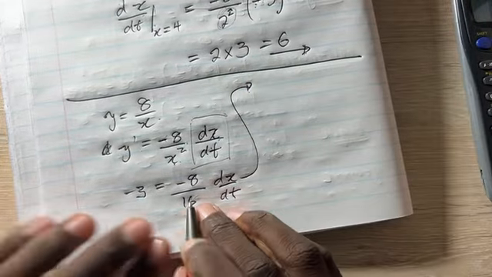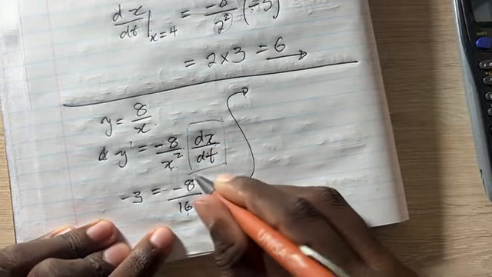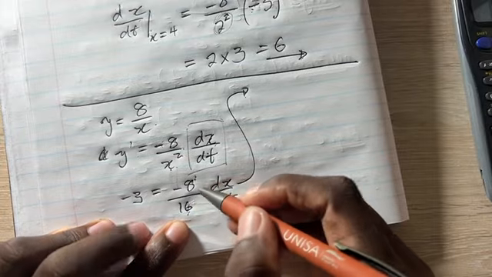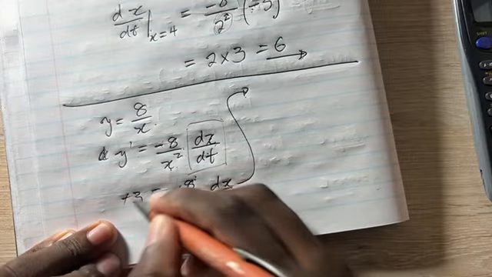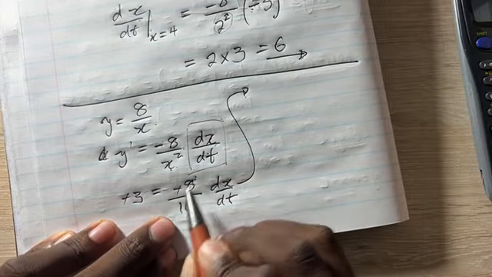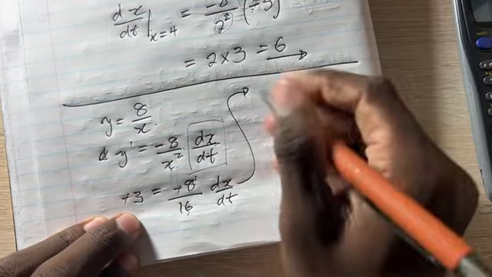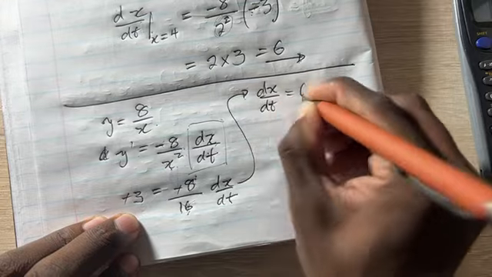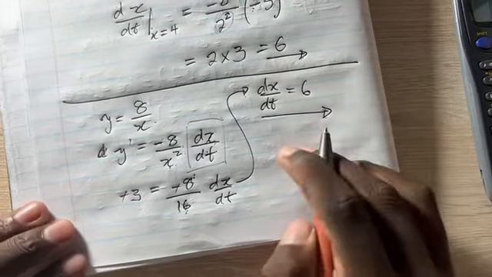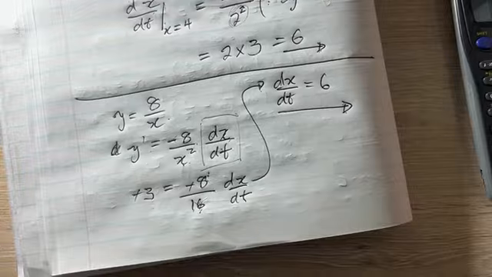Now you want to make dx on dt your subject. So let's first cancel out the 4's here. Actually, you just get 1 over 2 for this. The negative signs cancel out. This is 1 over 2. Multiply by the 2 to the other side, you get a 6, which is the same answer as the other side. So dx on dt equals 6. You can do either way, and you should be fine.